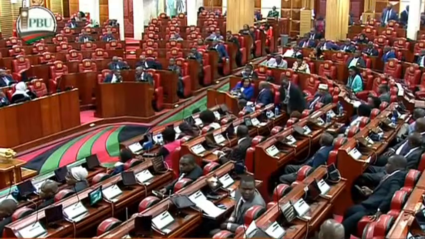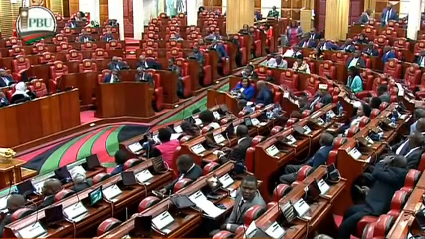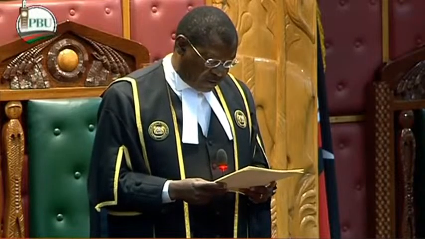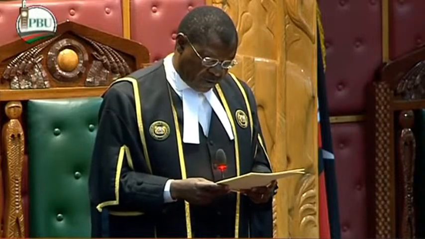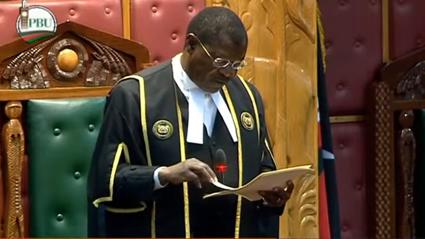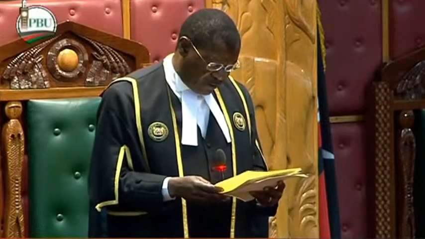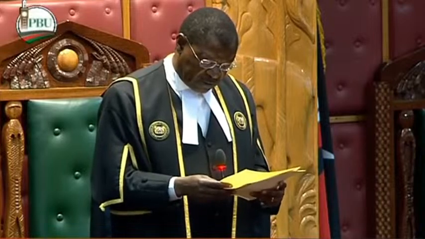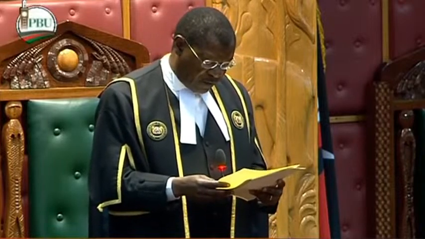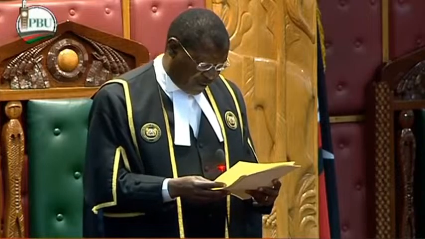Thank you. Honourable members, in addition to the three grounds that I have just highlighted, the member for Bumula has attached additional background information to further substantiate his stated grounds. Additionally, the honourable member has attached a sworn statement in which he avers that all the information stated in the proposed motion is true and correct to the best of his knowledge. Notably, the honourable member has also annexed to the proposed motion evidence and supporting documents contained in 5 annexes.